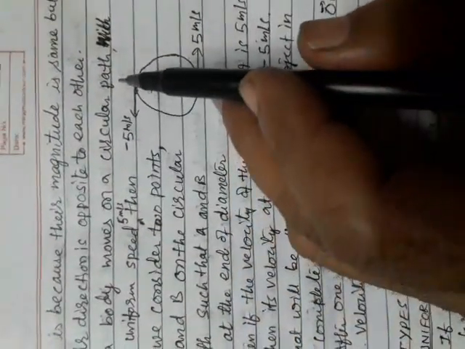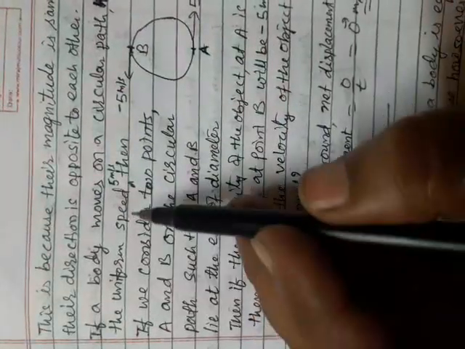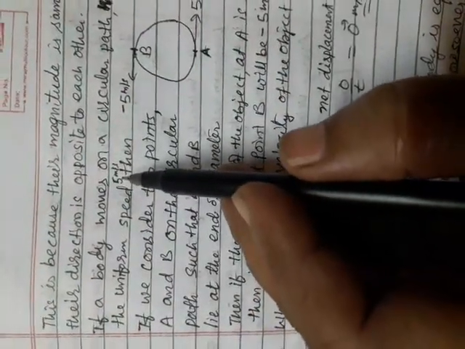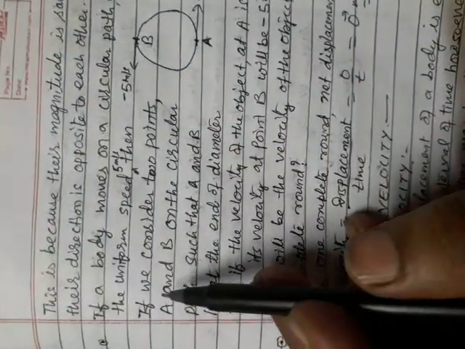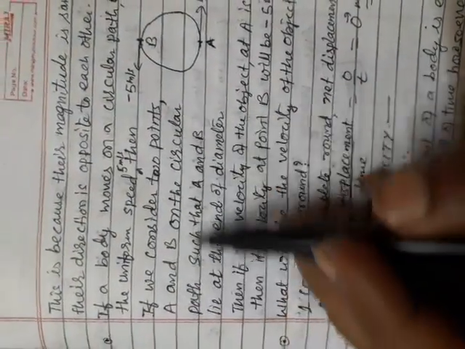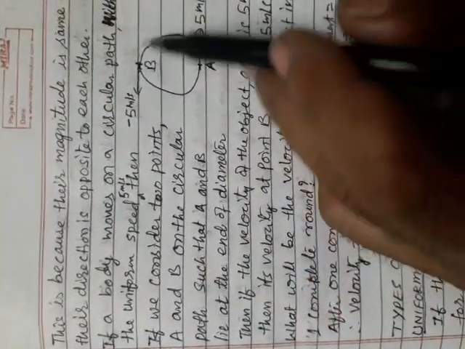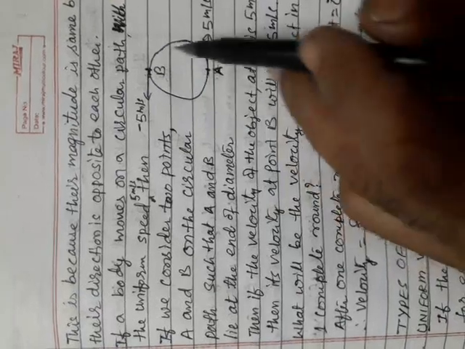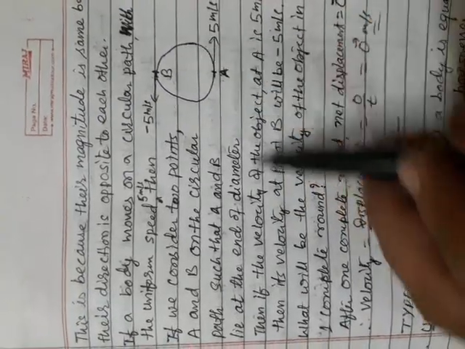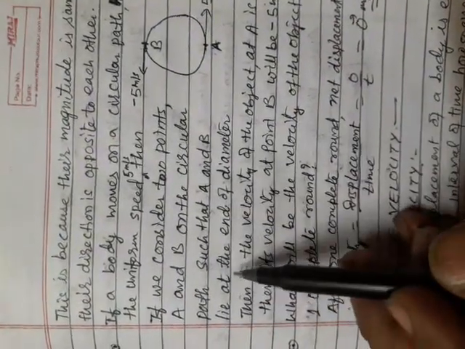Next, if a body moves on a circular path with uniform speed, say 5 meter per second, then consider two points A and B on the circular path, at the ends of a diameter, right?